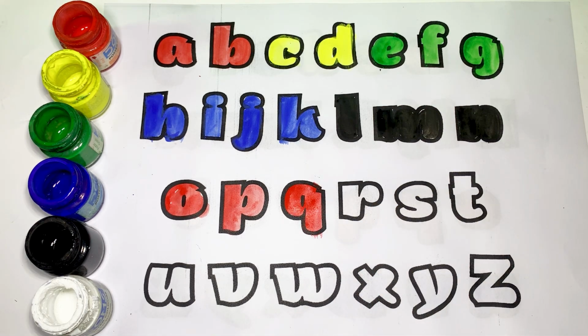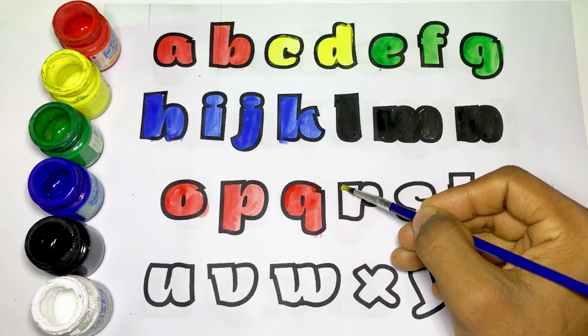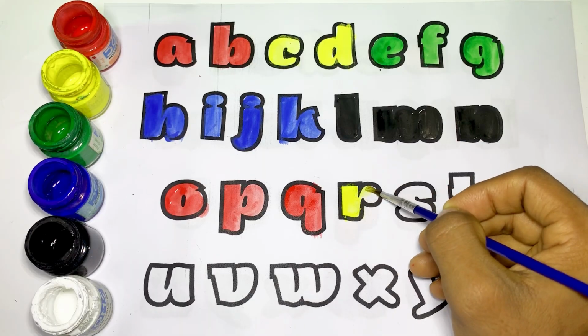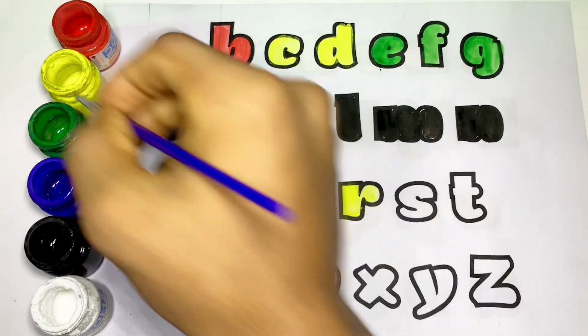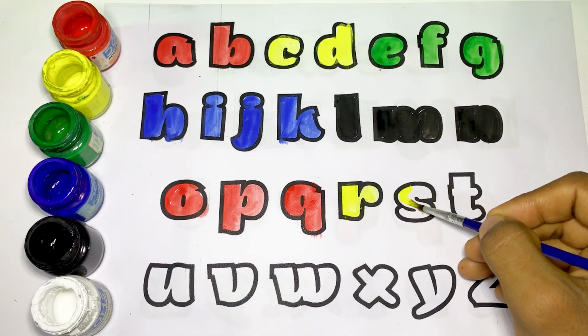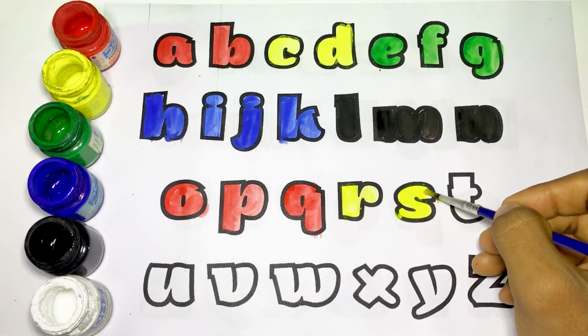Kids, now R. R for rose, R for rice, and use yellow color. Kids, again use yellow color and draw S. S for sun, S for snake.